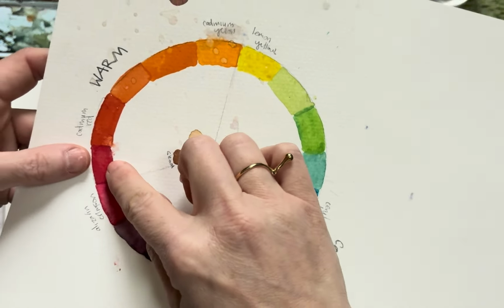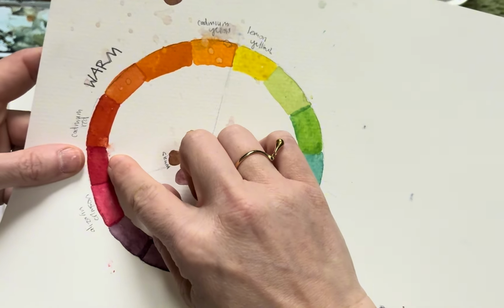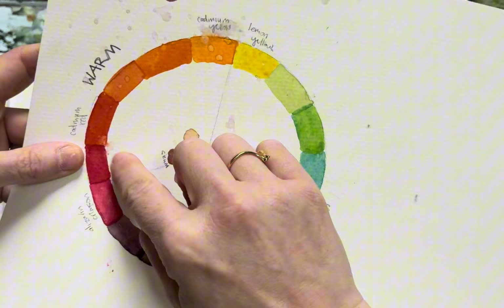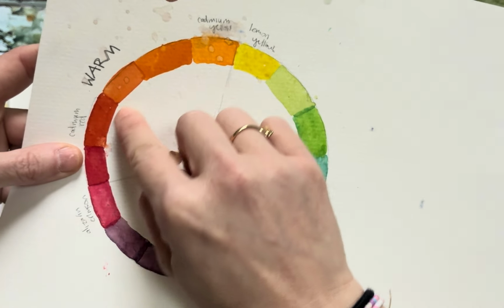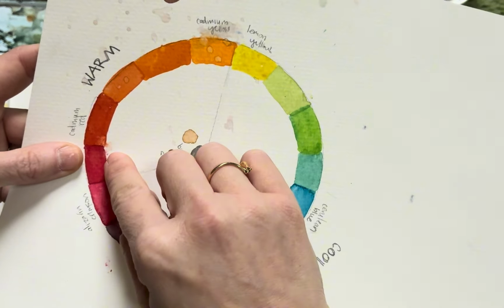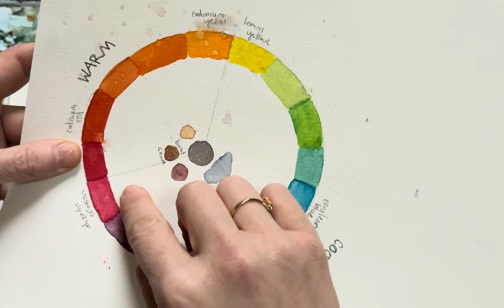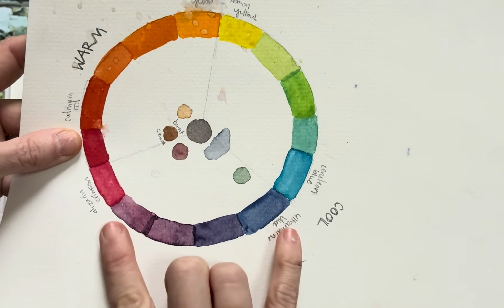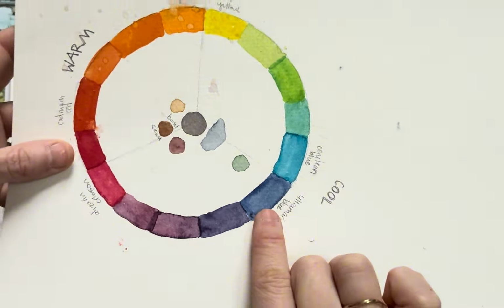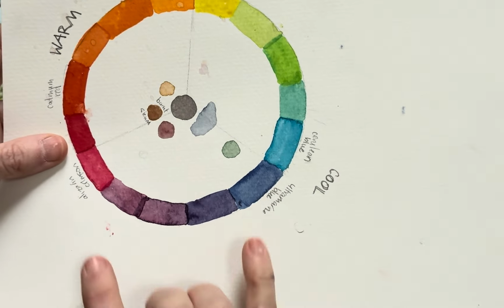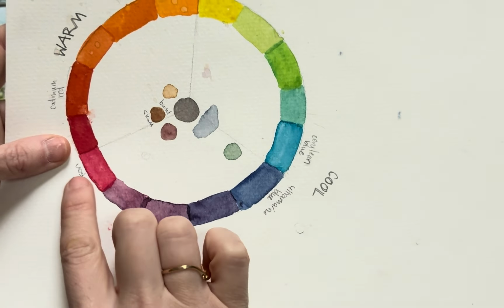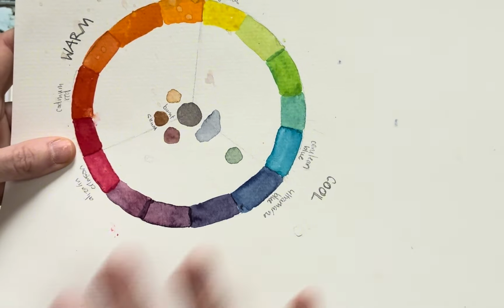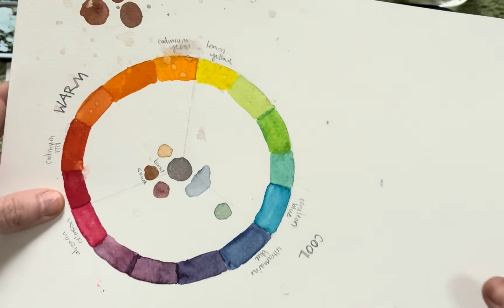So if you have this red compared to this red, this one is warmer because it's closer to the yellow and it has some yellow in it. This red is cooler because it has some blue in it. However, if you compare ultramarine and alizarin, well, now it's a warm color compared to this one, right? So it can feel a little tricky in terms of thinking about warm and cool.